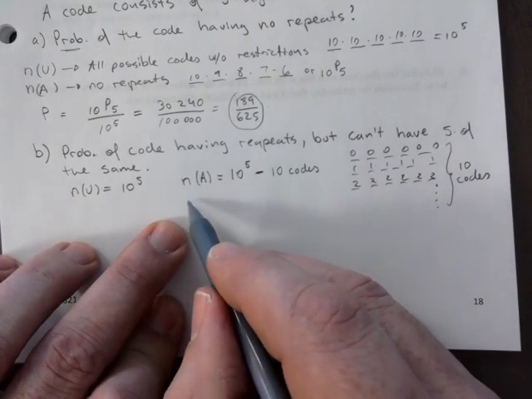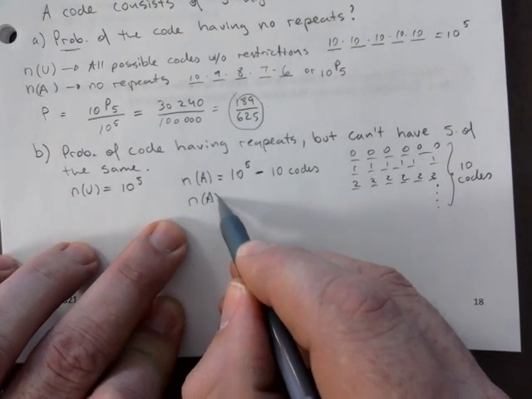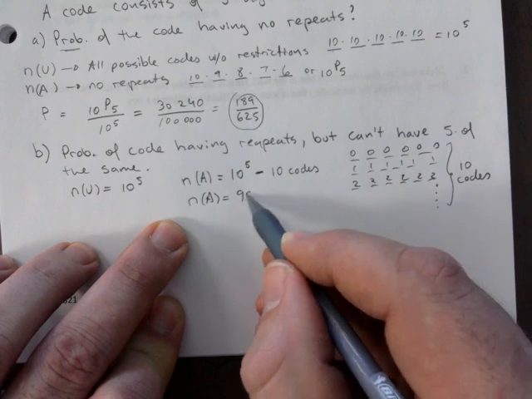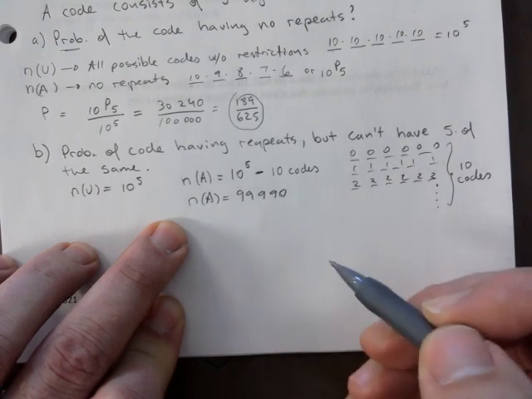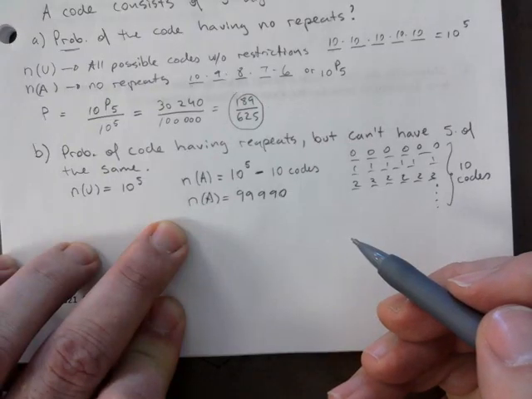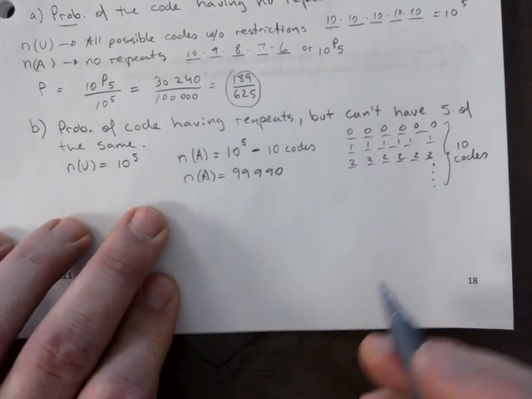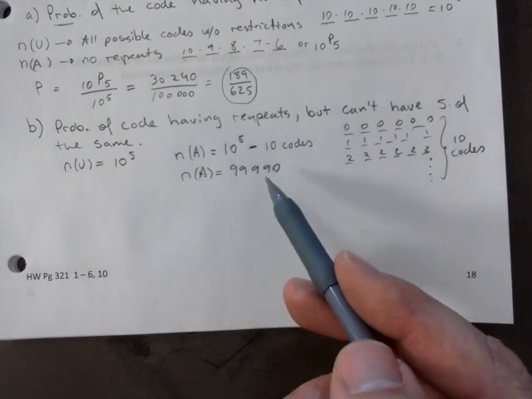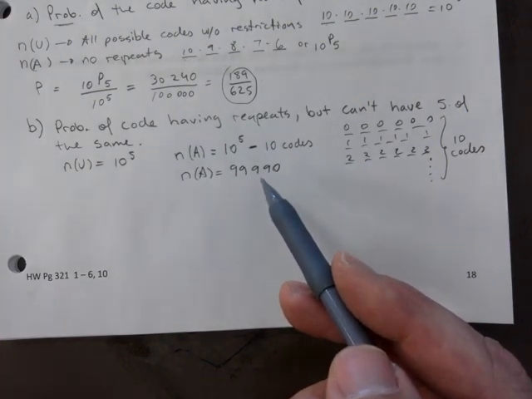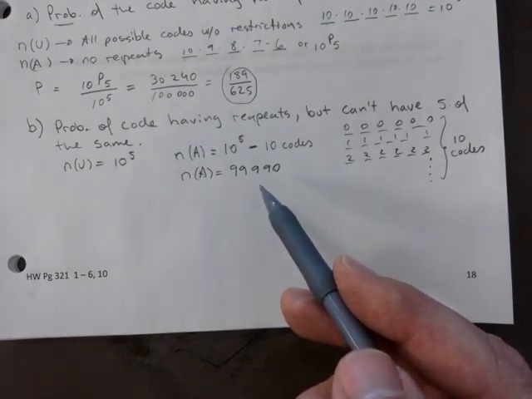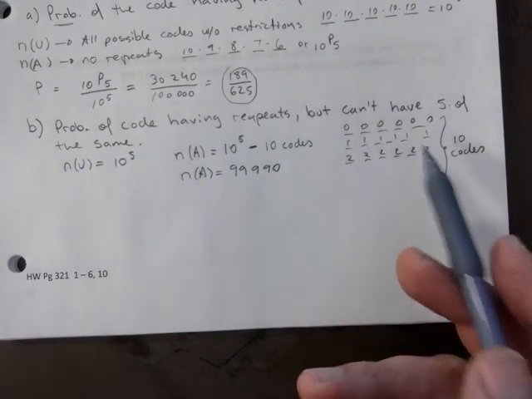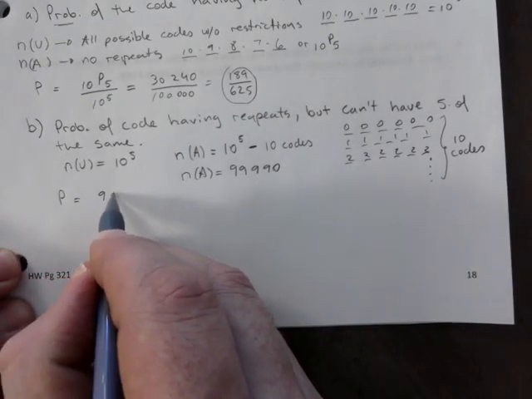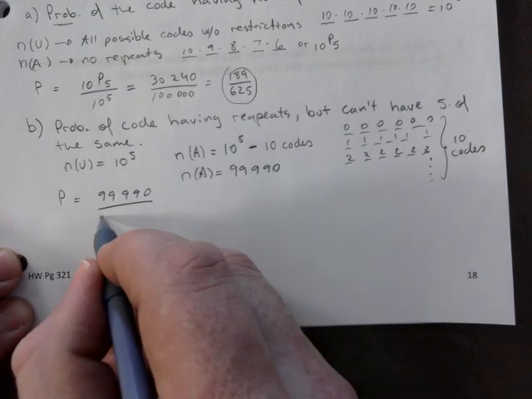So technically, NA is therefore 99,990. That right? These codes have repeats, but they do not have 5 of the same, right? So you're down to that. There's one question that does this in the textbook, so I thought it threw me off a little bit, but then after a while, I was like, oh yeah, so that's what they mean by that. So don't let that throw you off. So the probability would be 99,990 over 100,000.